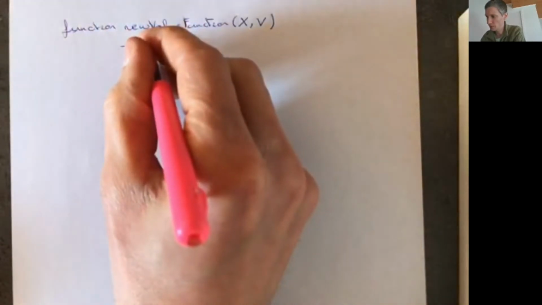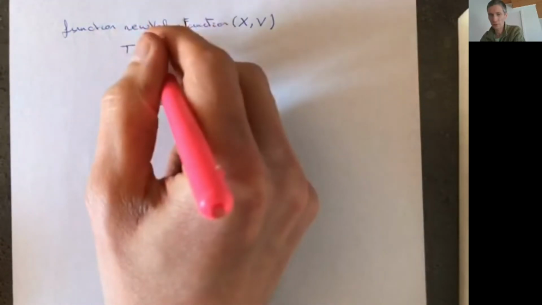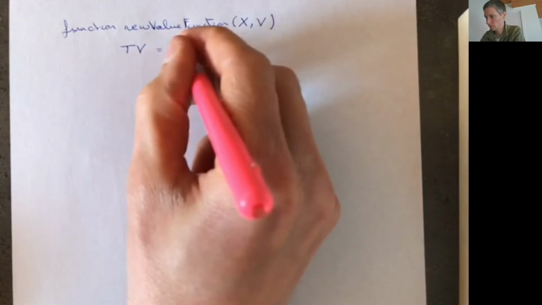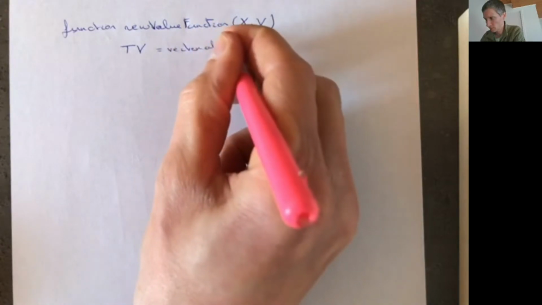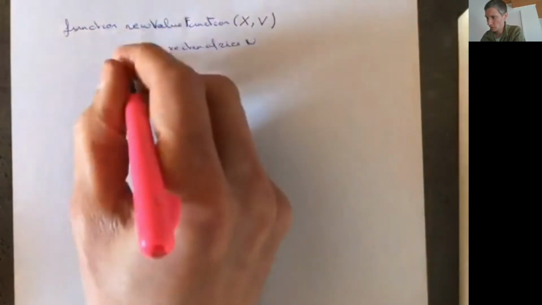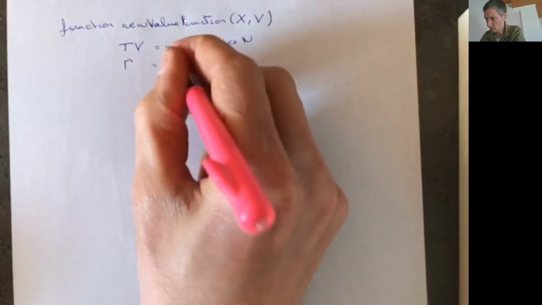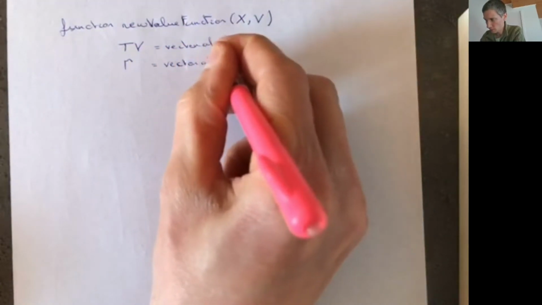So this TV is going to be just a vector of size n. Right, and I'm also going to get the solution, which is also going to be a vector of size n.